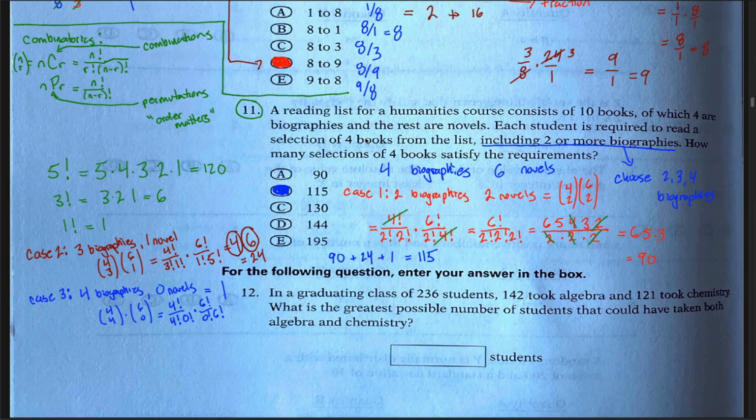I think one of the hardest things about combinatorics problems is the translation of a word problem into the math. Generally speaking, when you have to do A and B, think multiplication. When you have to choose 2 biographies and 2 novels, we multiply the number of ways we can do the first event by the number of ways we can do the second event. But when you're thinking about the number of ways and there's an or in there, like we could choose 2 biographies or 3 biographies or 4 biographies, generally speaking, that manifests as addition as opposed to multiplication.